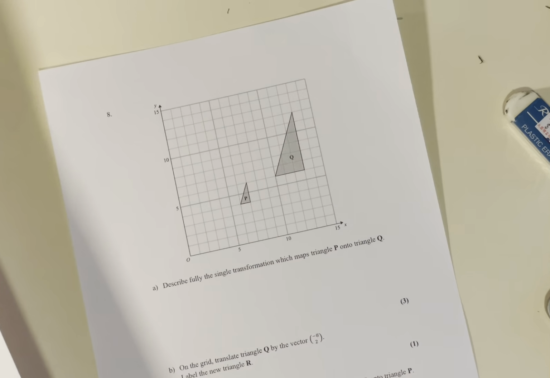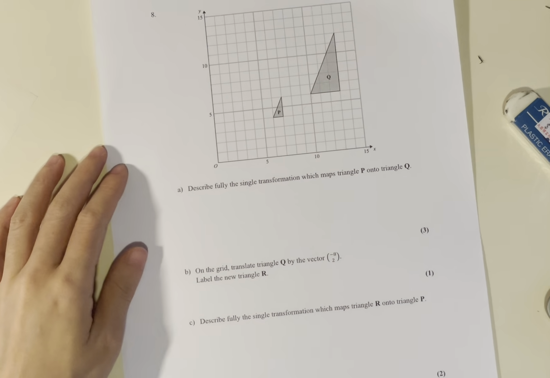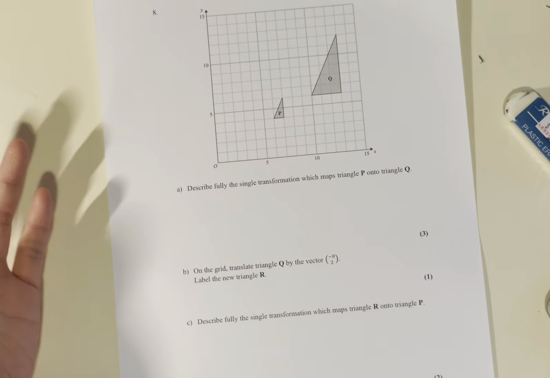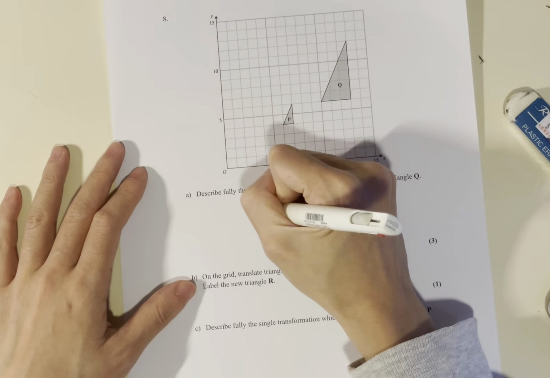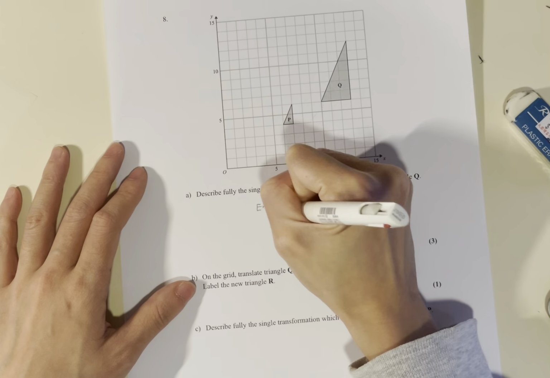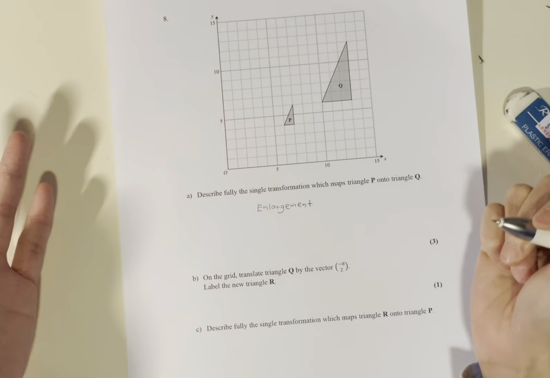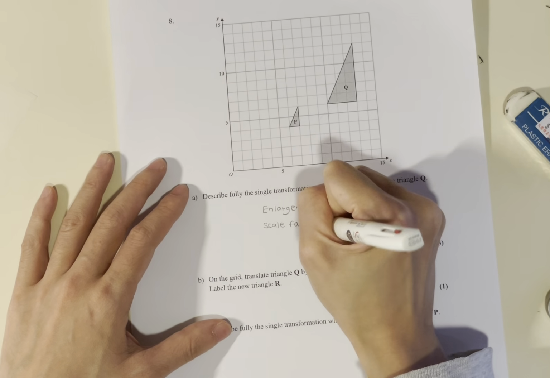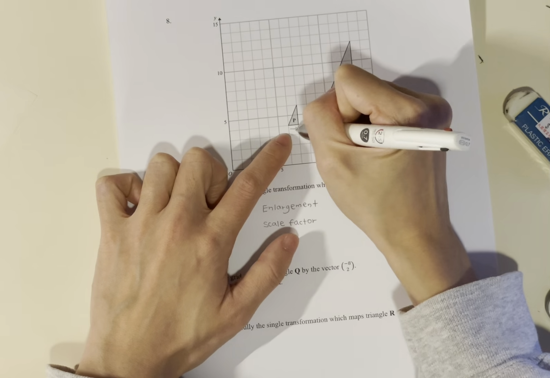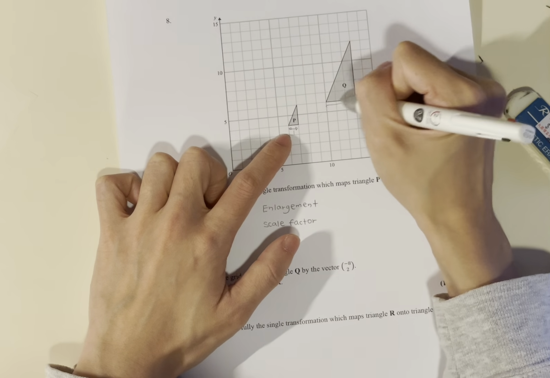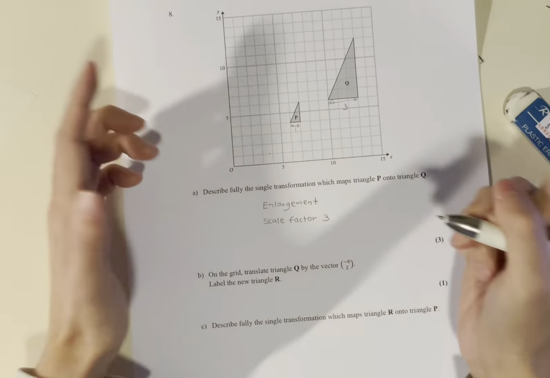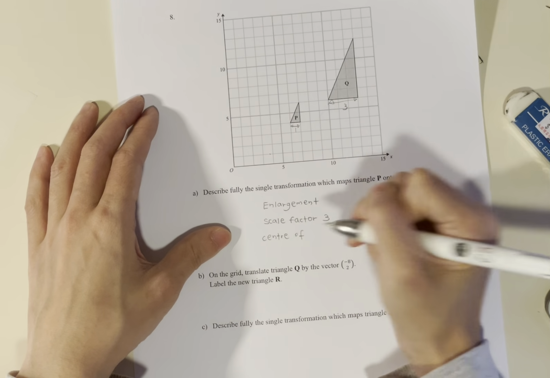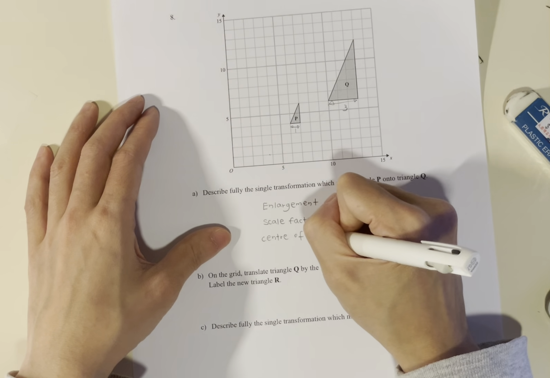And then here comes the last question. It asks you to find a single transformation, and you can see quickly the shape is enlarged. So it's enlargement. And for enlargement, we need what? Scale factor. This one's distance is 1, and now it becomes 3. So scale factor is 3. Last thing, center of enlargement.